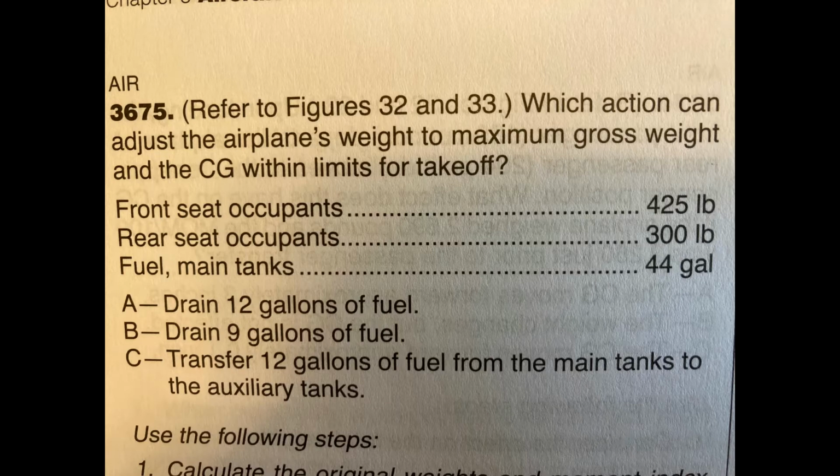And they give you a few options: drain 12 gallons of fuel, drain 9 gallons of fuel, and transfer 12 gallons to the aux tanks. They also give you the weights from the front and rear seat passengers, as well as the fuel levels in the main tanks.